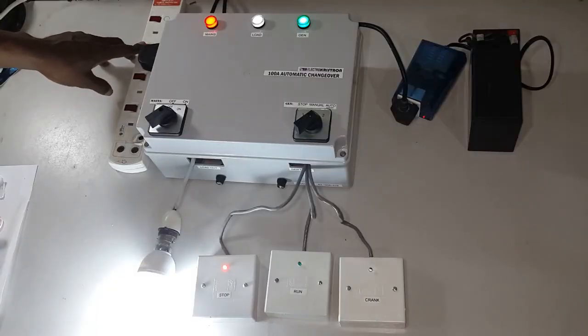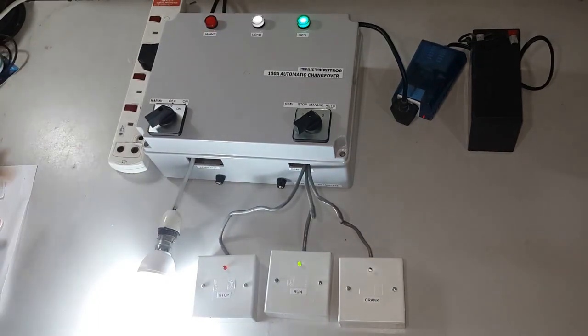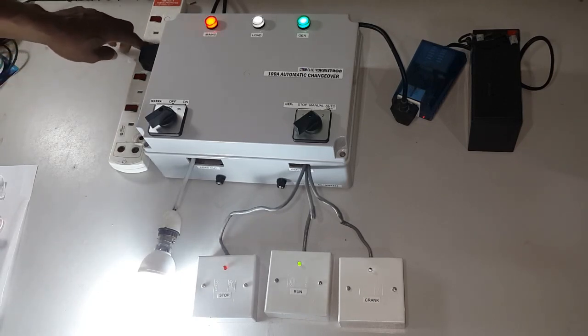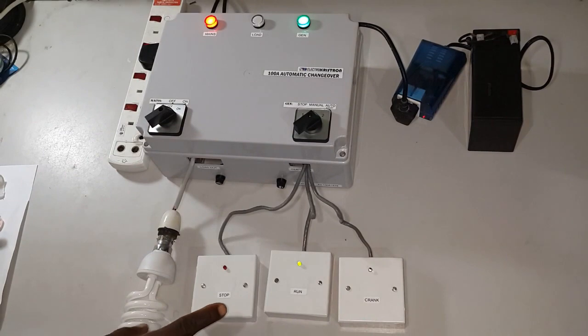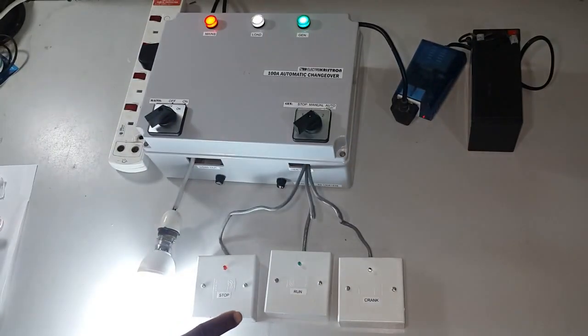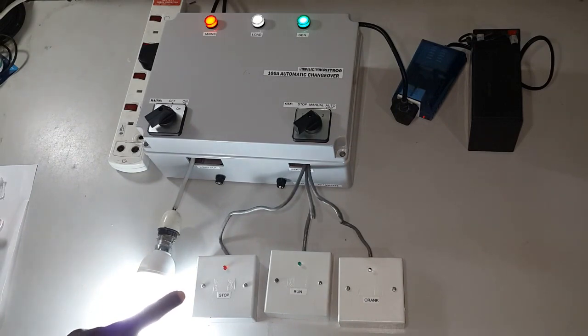First, mains is taken off. Okay. Mains is taken off. Okay. Now mains is restored. A few seconds lapse, and then the run command goes off, stop command comes on shortly.